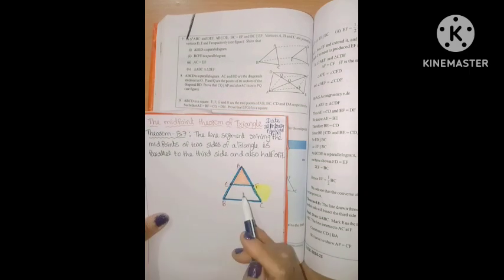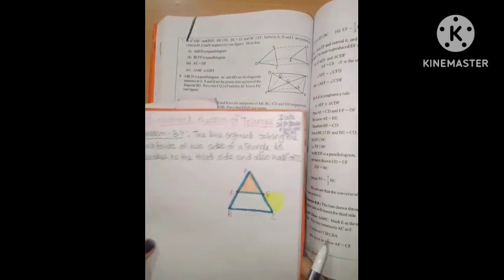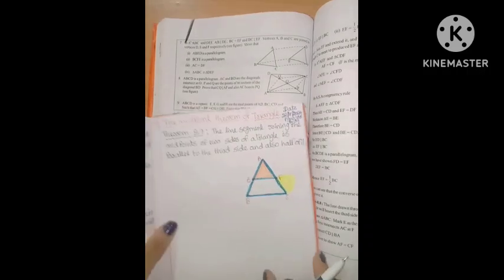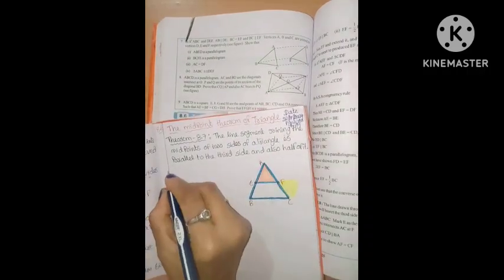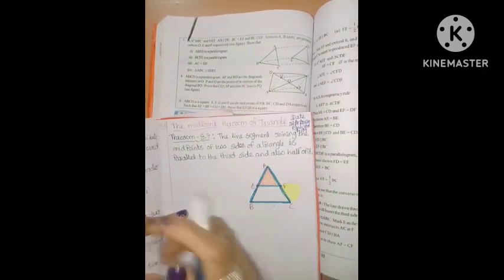This is the statement. Let us prove this theorem. This is the figure.